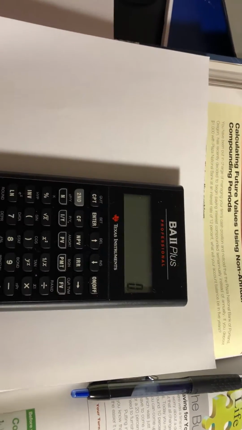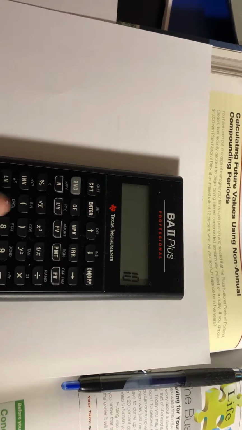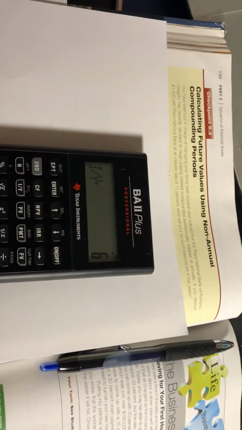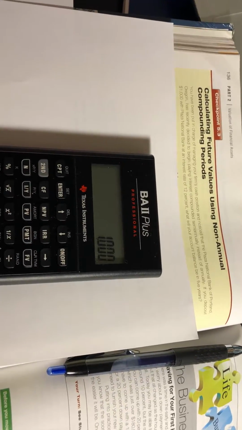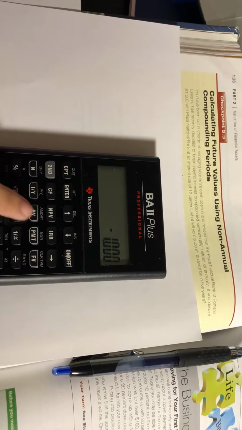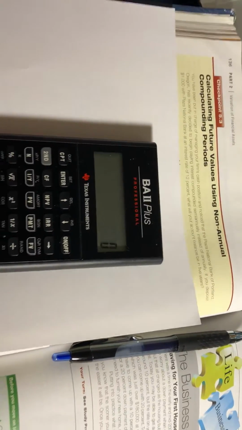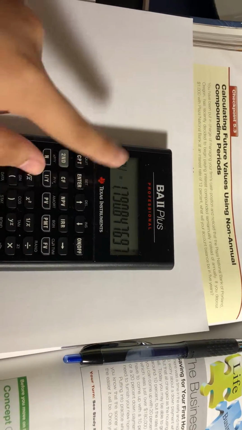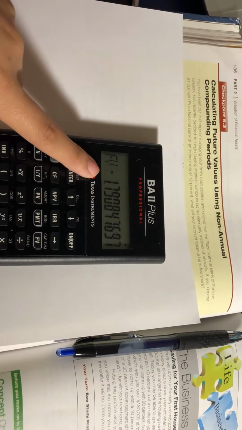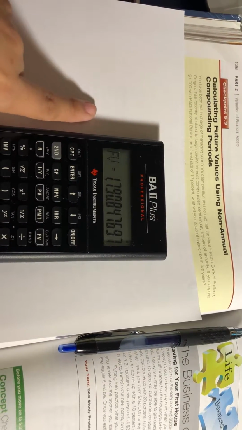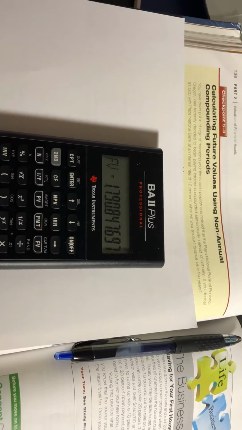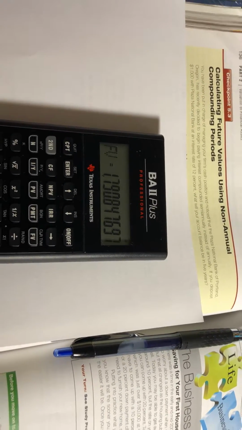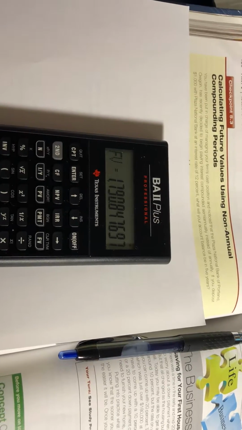So we are going to select 10 as our N, 6 as our IY because we divided it by 2. Our 1,000 is going to be our present value. We're going to make it a negative. Once again, a payment of 0. Now we're just going to press compute and future value. And we're going to get our final answer, which is 1,790.847697 rounded off. That would be 1,790 and 85 cents. And that would be your account balance in 5 years if you deposit $1,000 with Plaza National Bank.